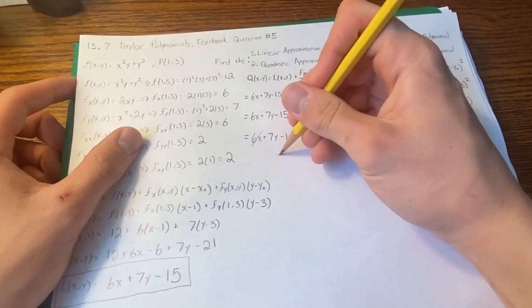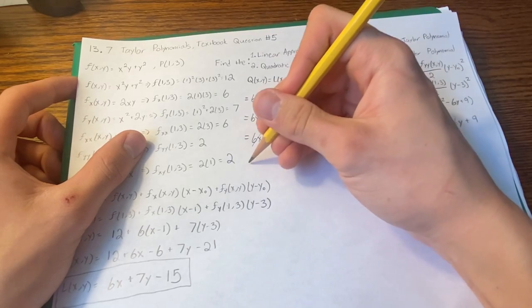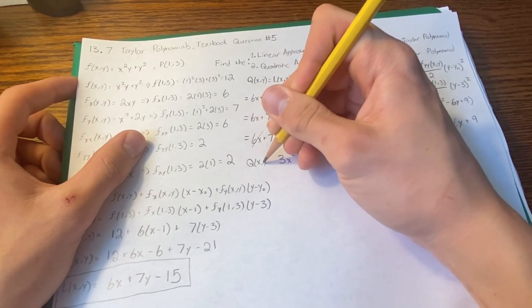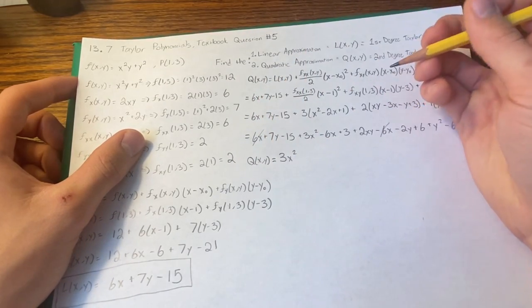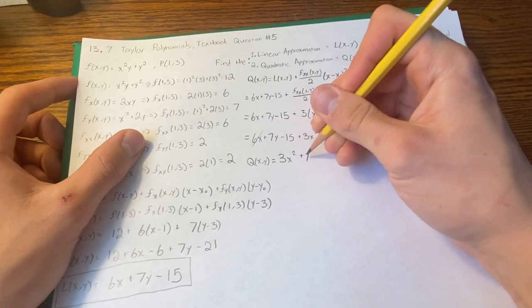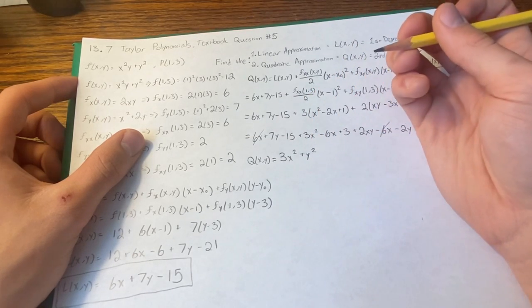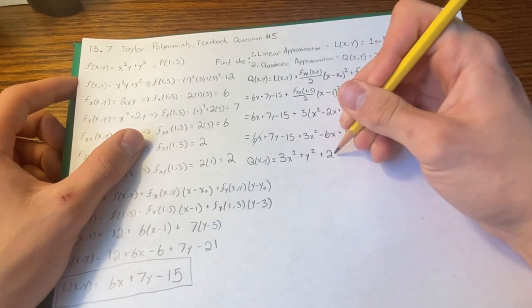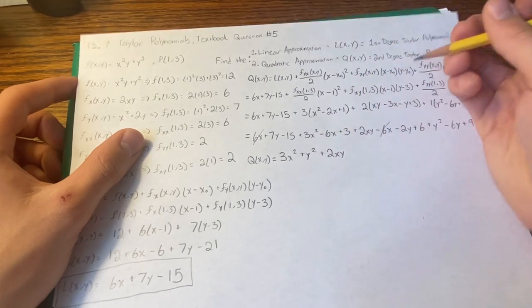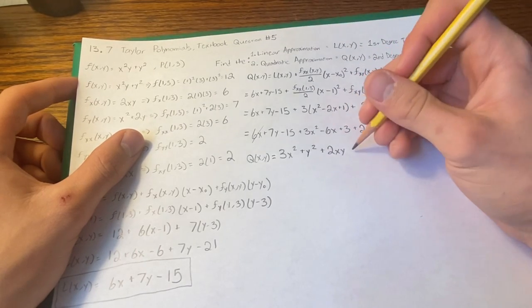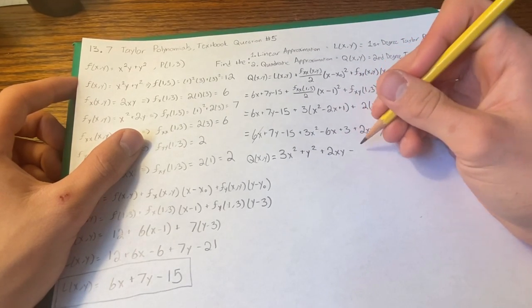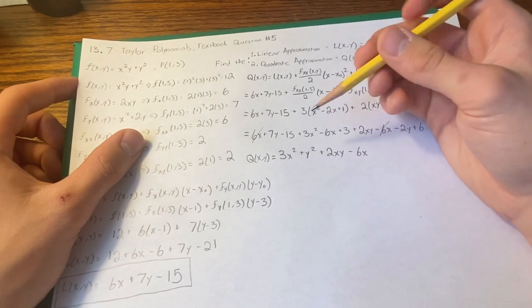So we have 3x squared plus y squared plus 2xy minus 6x.